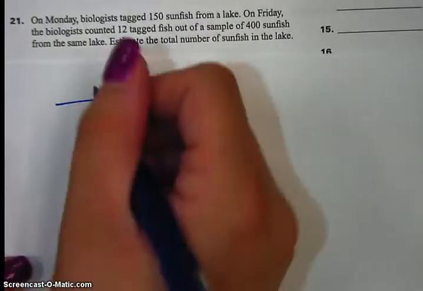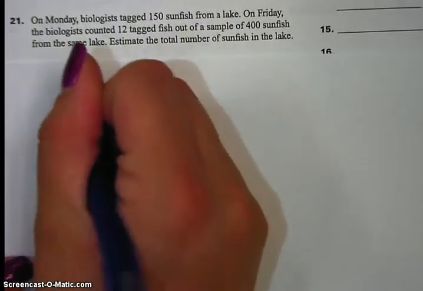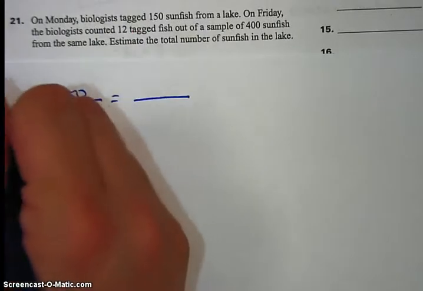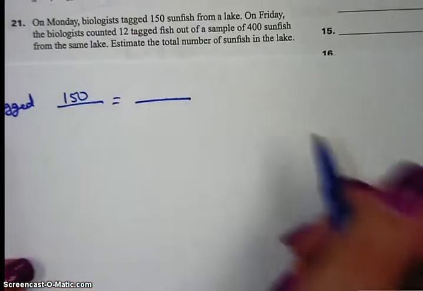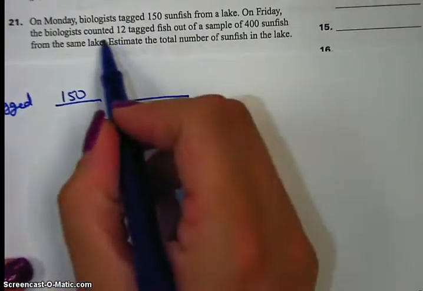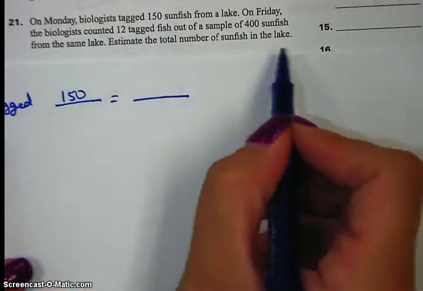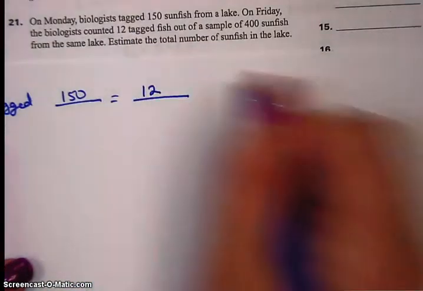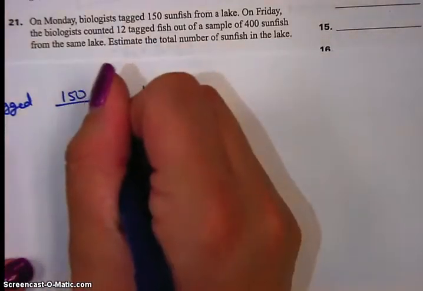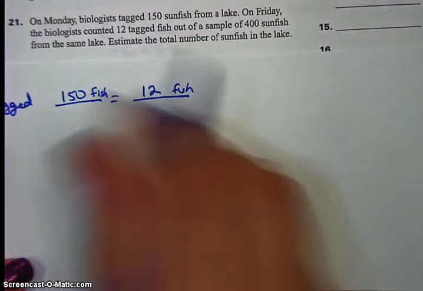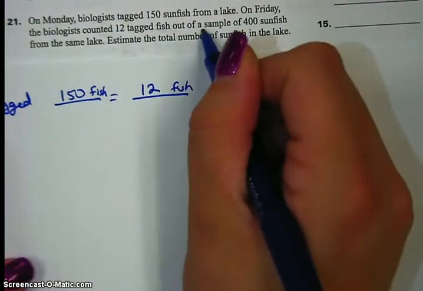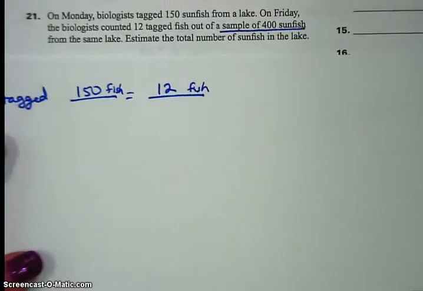So the biologist tagged 150 sunfish, so I'm going to put my tagged on top. He counted 12 tagged fish. So 12 fish. We have fish and fish. That's tagged, tagged and tagged. Out of a sample of 400 sunfish.